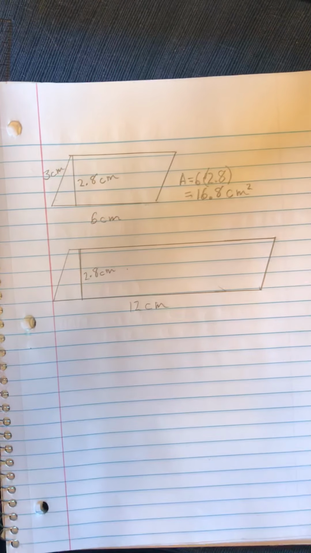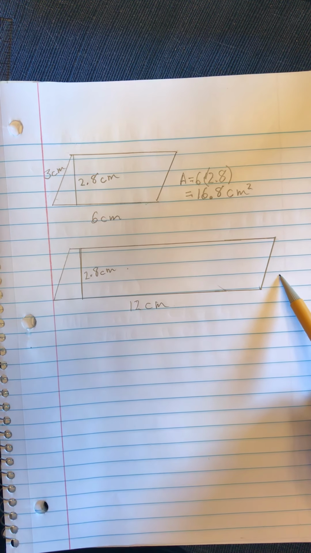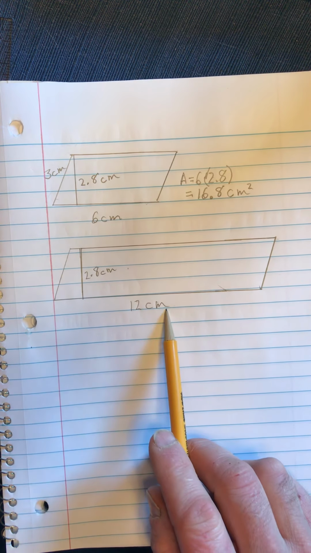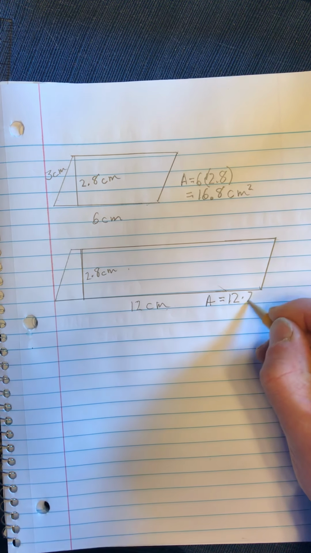Okay, so to find the area when we've actually multiplied just the base by 2 would be area equals the base times the height again, so 12 times 2.8.